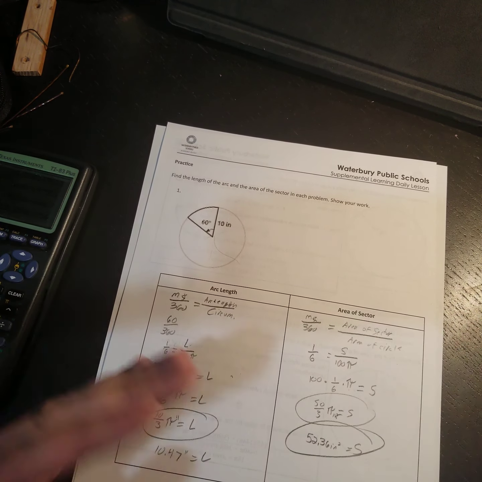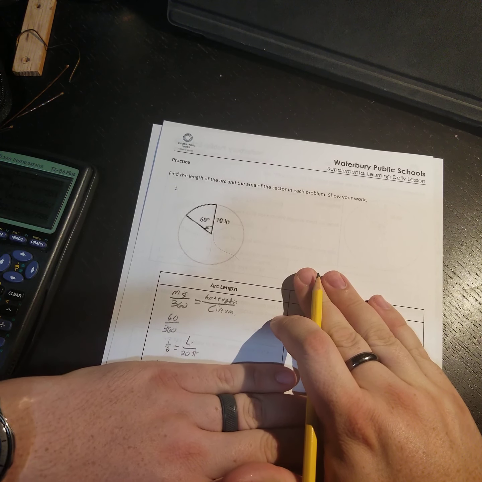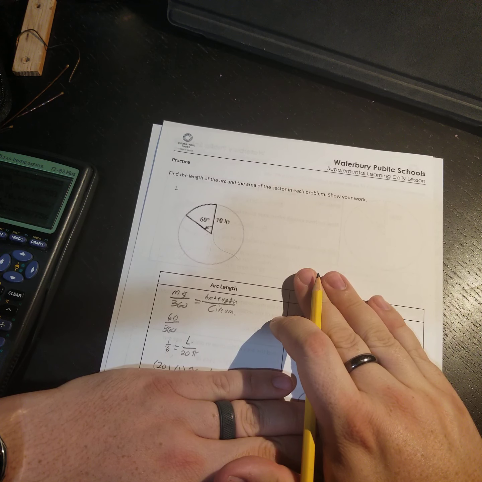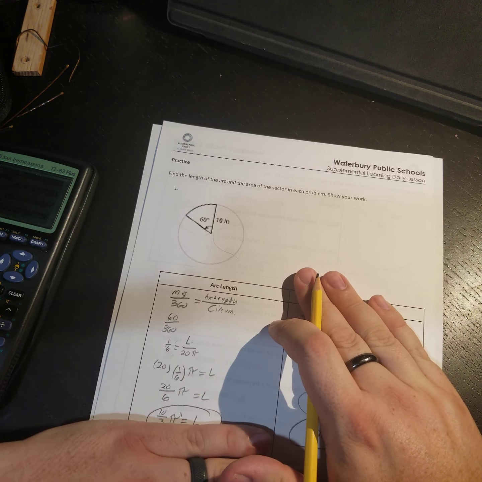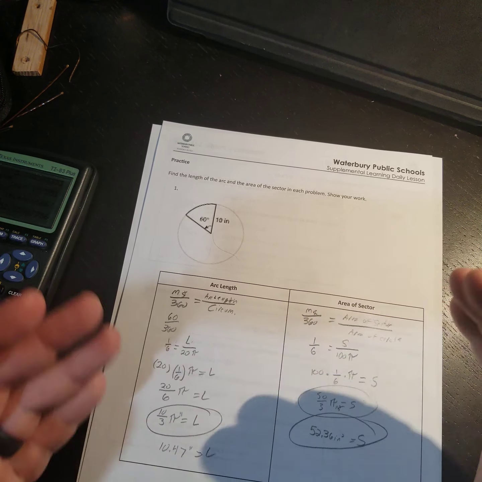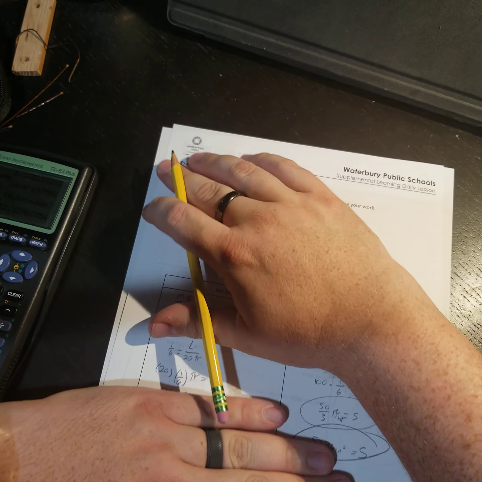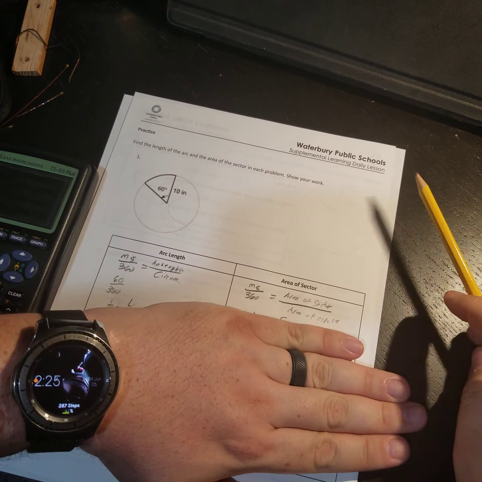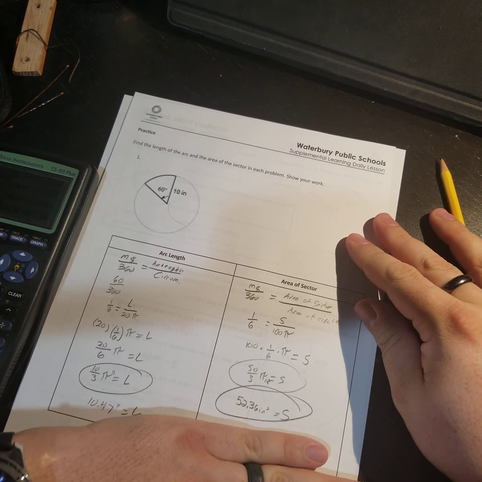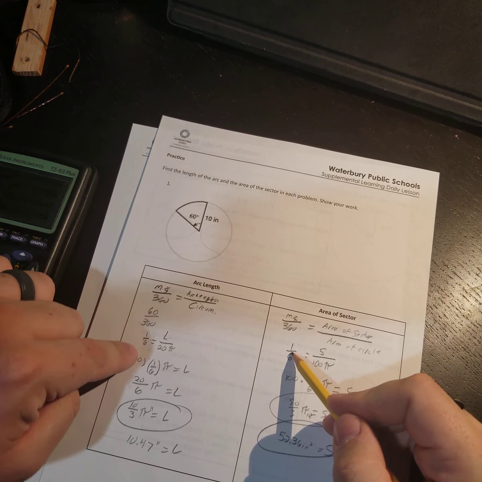Don't let this look confusing. Start with your formula. Fill in what you know. 60 over 360. Fill in more of what you know. We know that the circumference is 20 pi because it's 2 pi r. Then we just do some simple math, pretending L and pi are both variables. We get 20 over 6. Looking at this, yes, it looks complicated, but that shouldn't be complicated. Same as over here. Starting with this, fill in what you know, one piece by one piece. How did I jump from here to here? Because I already did the math here.